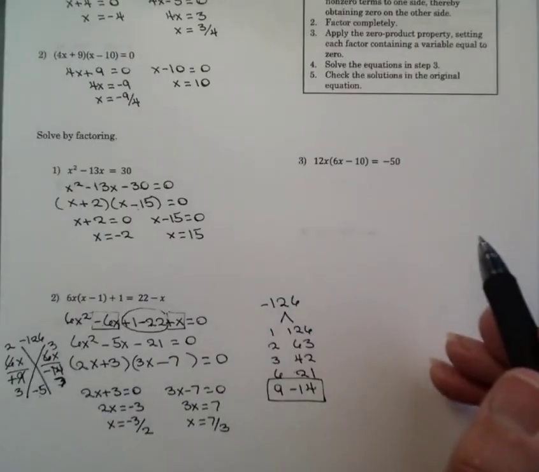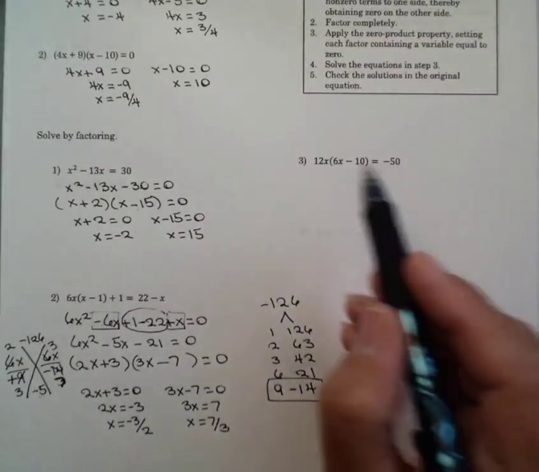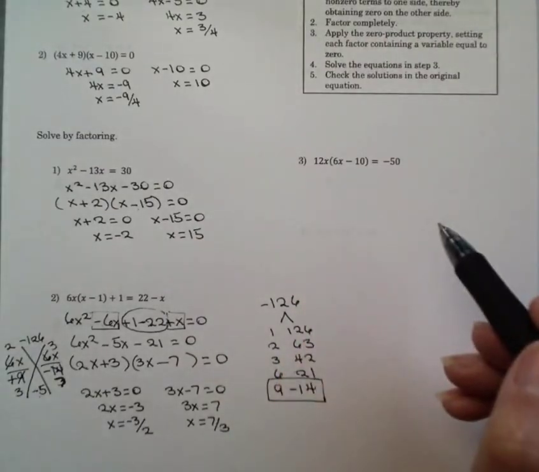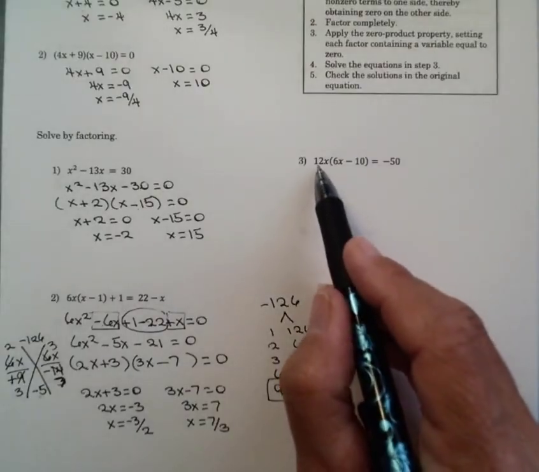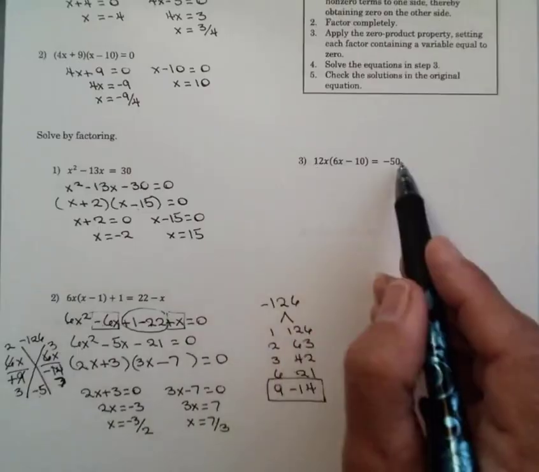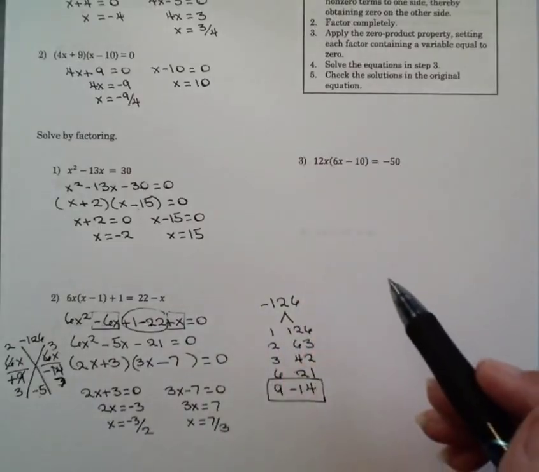Okay, let's take a look at this third problem. And I've given you a bunch of practice here, so probably more than you need, but it's good to practice and get really good at factoring before we go into what we've got to do next. So I'm going to do what I did before. I've got to get everything over to one side. I'll choose this side. It has most of the terms anyway.